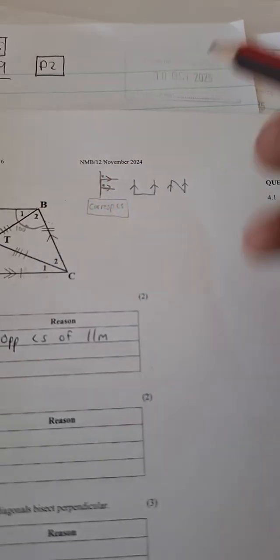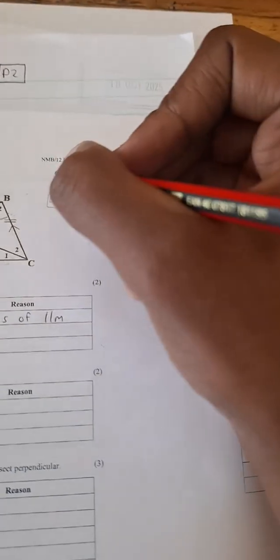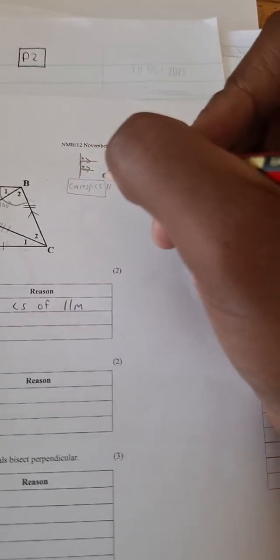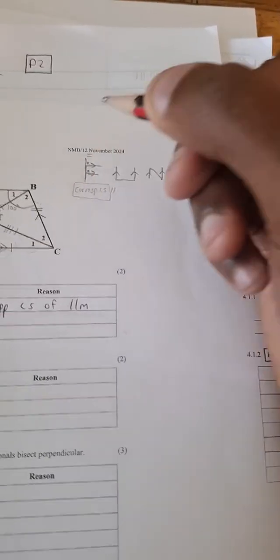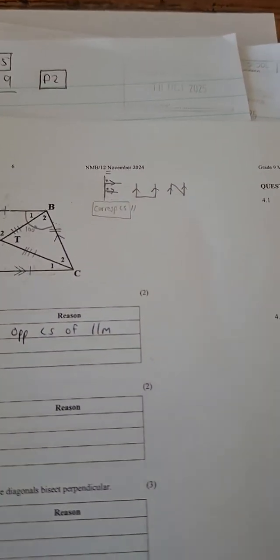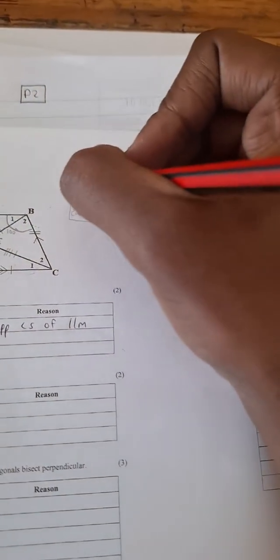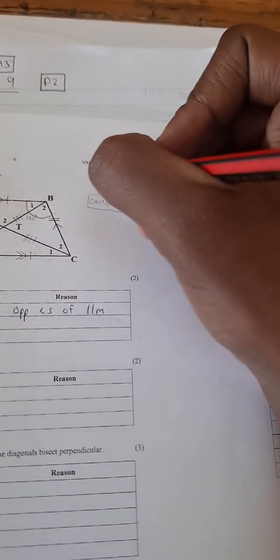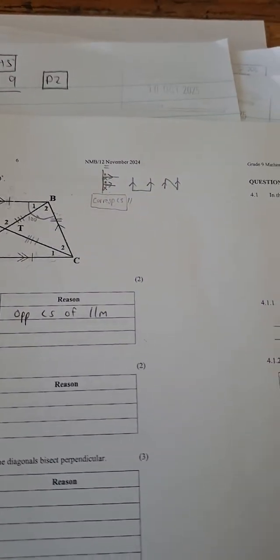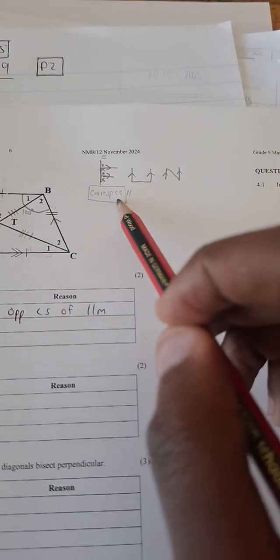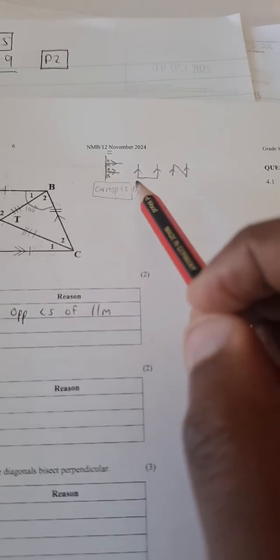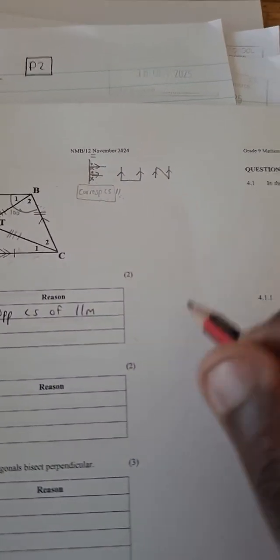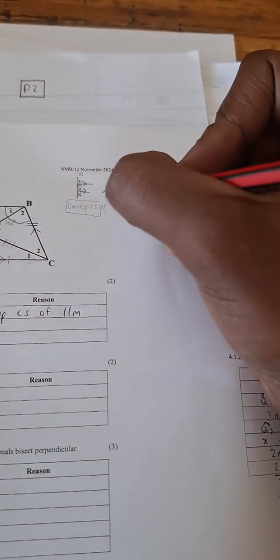As long as the lines are parallel, those angles are equal. The angle on top, or bottom, of this line is equal to the angle on top, or bottom, of the other line. That's corresponding. That's F shape.